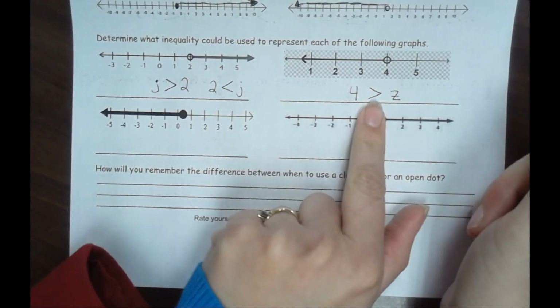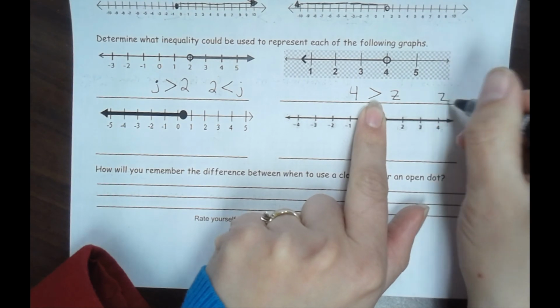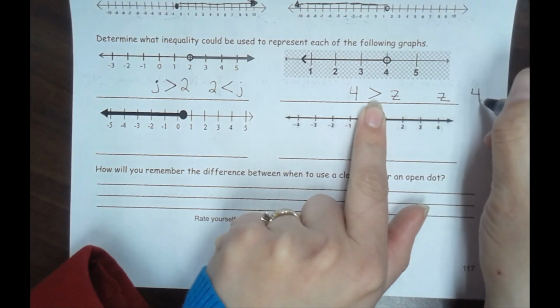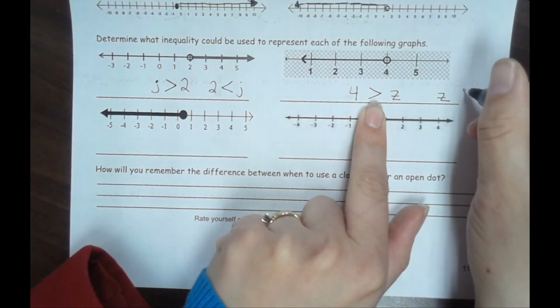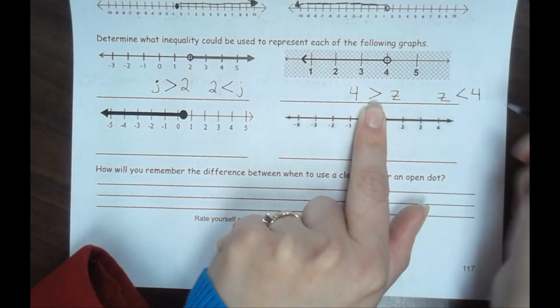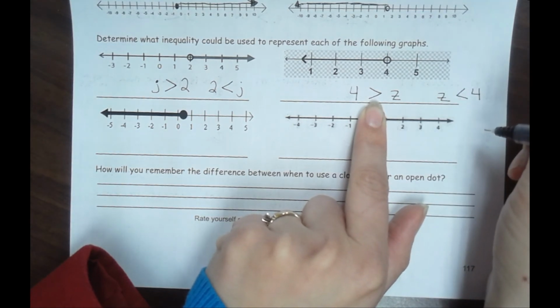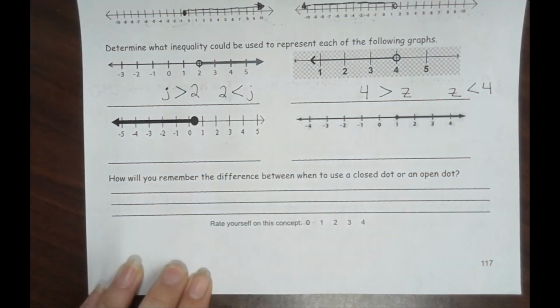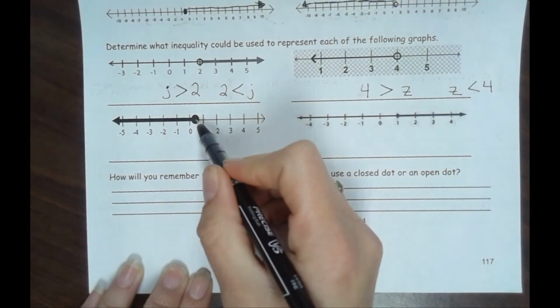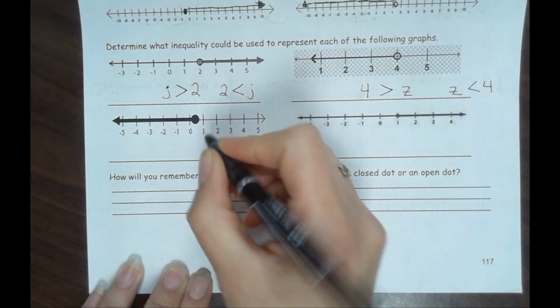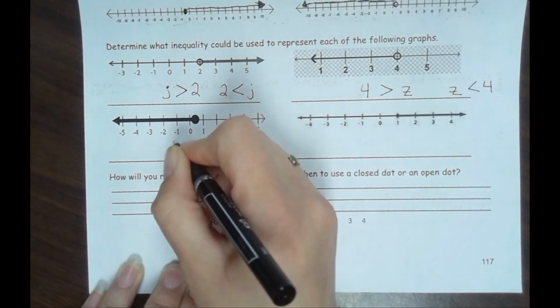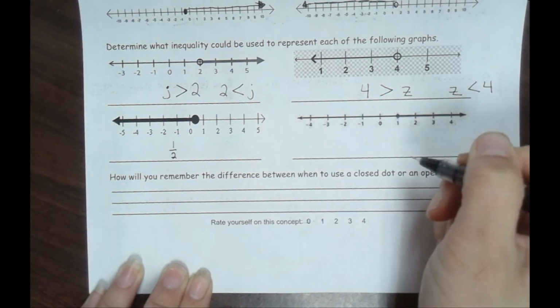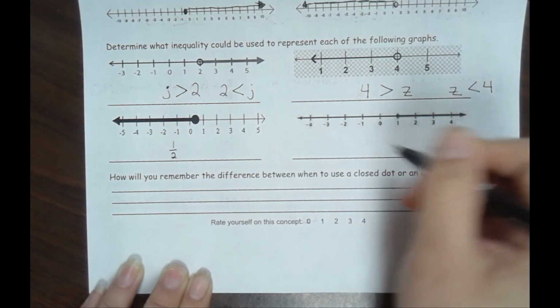So, if I wanted to flip this and I put Z first, and then the 4, the mouth still has to be open towards the 4. I'm still saying that Z is the smaller one. Okay? Let's write both for these as well. Now this one is halfway between 0 and 1, so I'm going to say we're comparing to 1/2. What letter do you want to call it? You can call it something different than I do. I'm just going to say A.